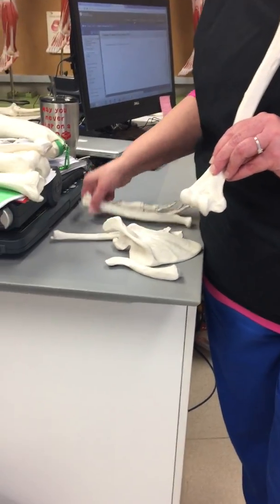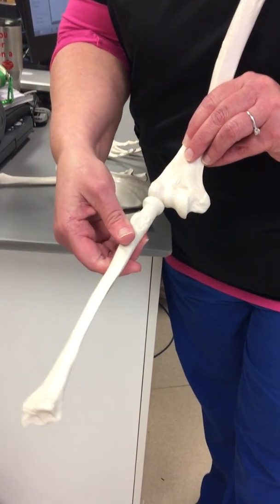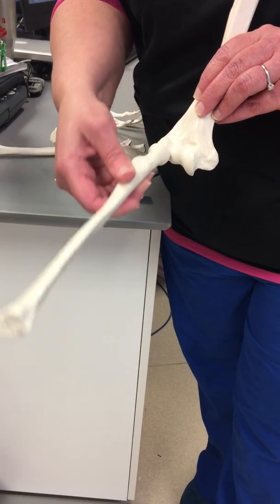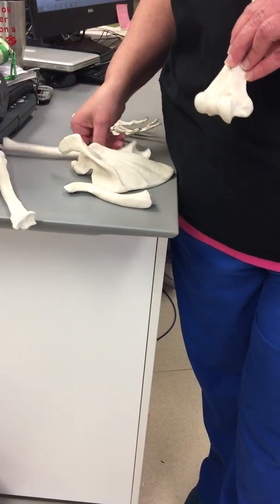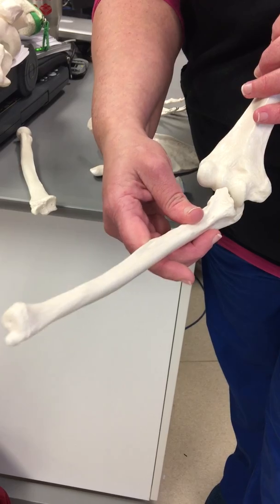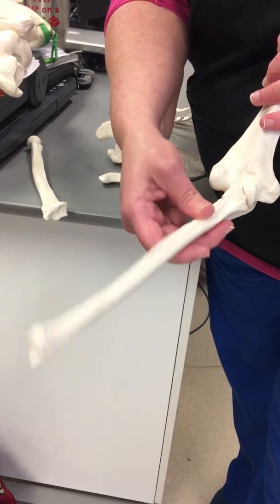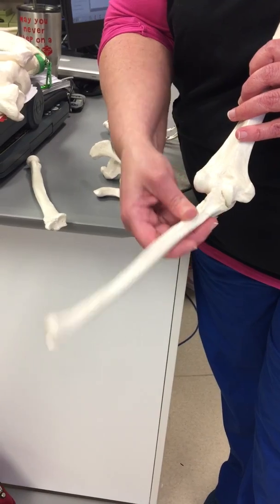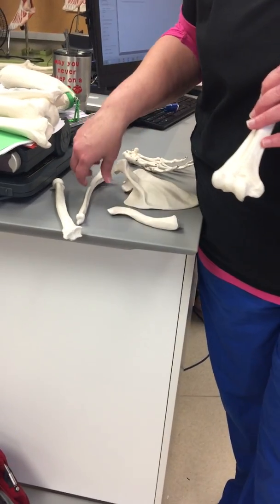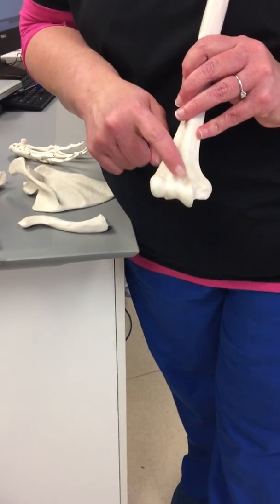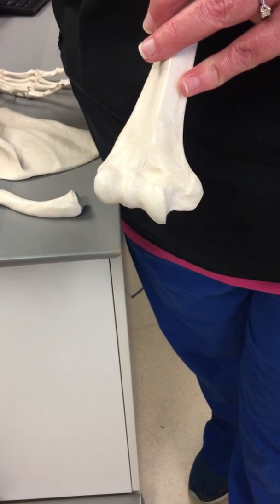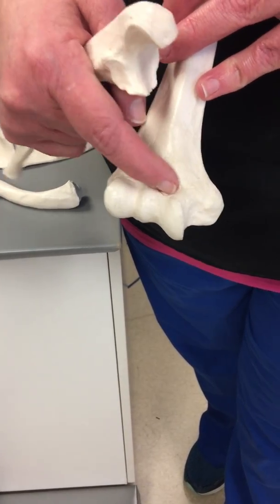So here is the radius. It's going to sit right here like this, and it articulates with the capitulum. The ulna, this is the trochlear notch of the ulna, and it sits right here like this. So the trochlea sits in the trochlear notch. This fossa right here on the anterior surface, the smaller fossa, is called the, I'm going to draw a complete blank, coronoid fossa.